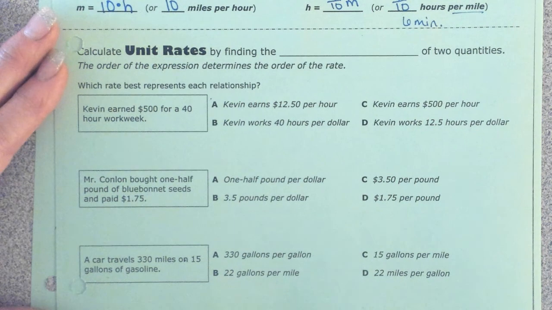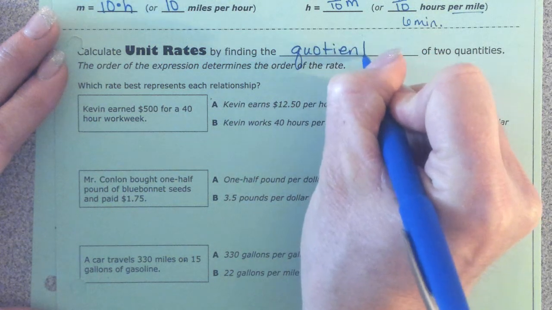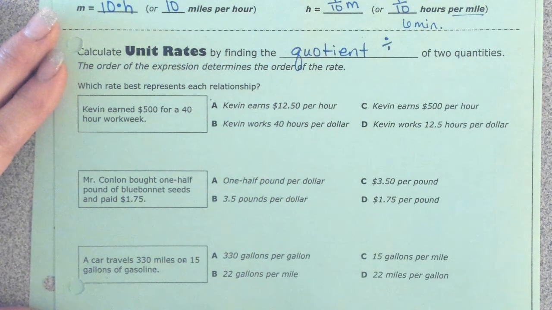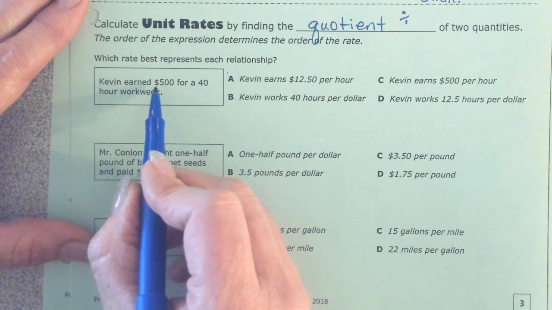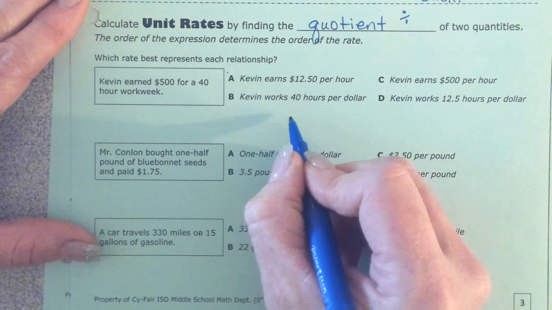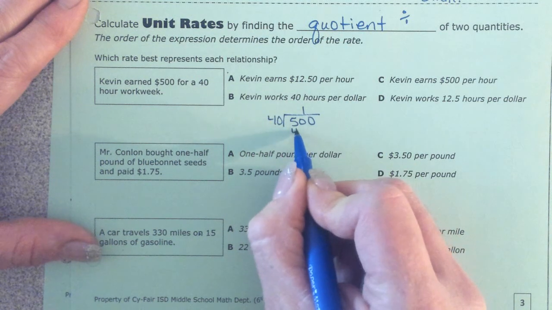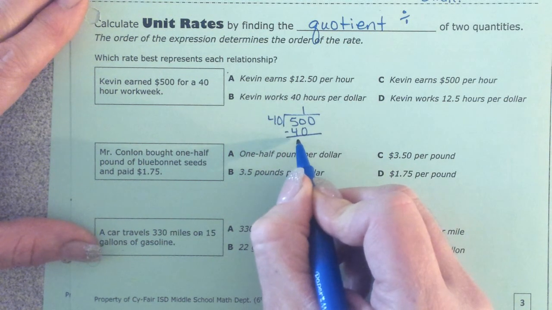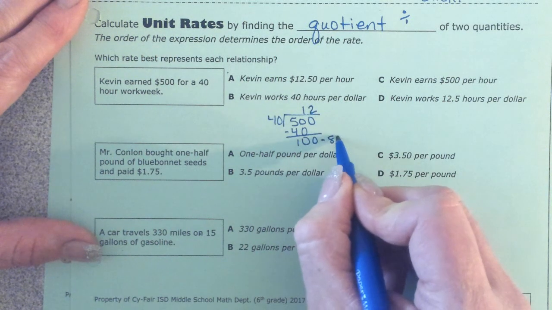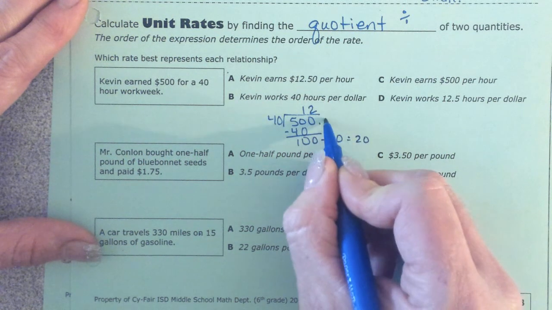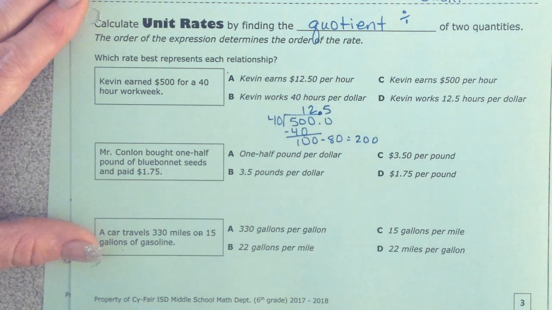Okay, the next part. Unit rates. You calculate the unit rates by finding the quotient, which is division. You divide the two quantities and you can find how much it is for one. For example, Kevin earned $500 for a 40-hour work week. So if you take the 500 and divide it by 40, you will get 10, 100. So 40 goes into 100 twice. That gives me 80. So that gives me 20 left over. And 40 goes into 200 5 times. So that gives me 12.5.